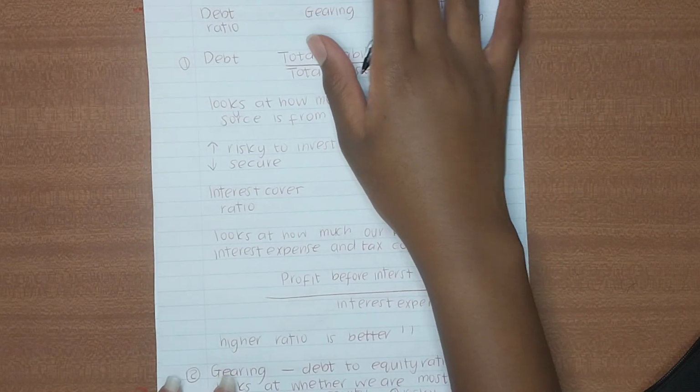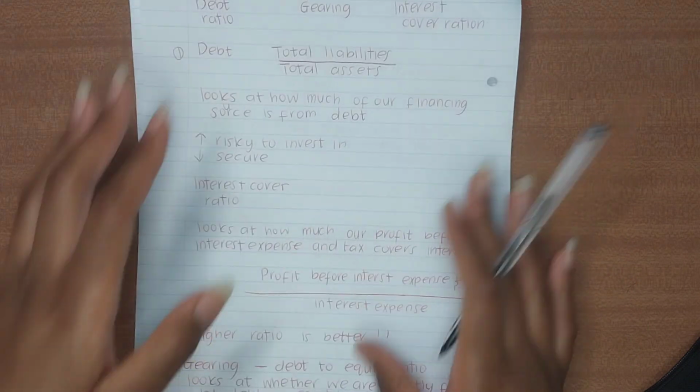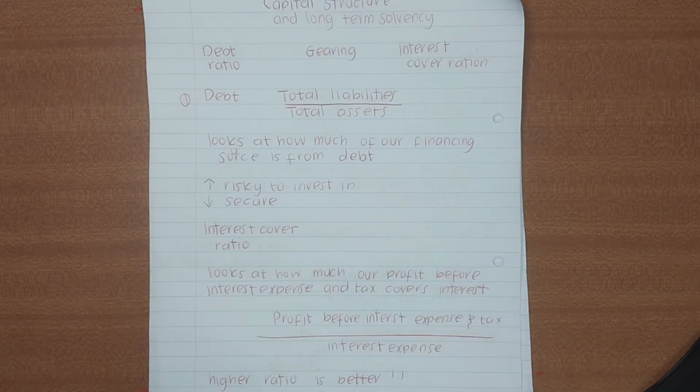So let's just take a recap. We looked at short-term liquidity ratios, right? And we talked about current ratio, asset test ratio. We talked about inventory turnover, meaning how many times do I go back and replace my stock, how much do I hold onto the stock.